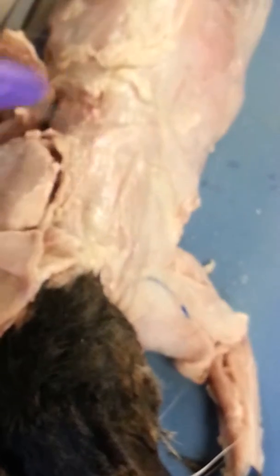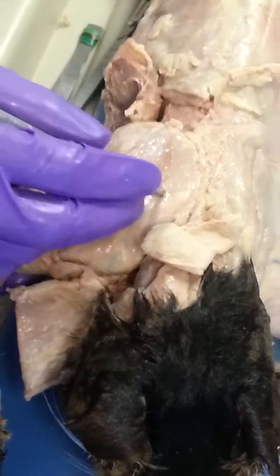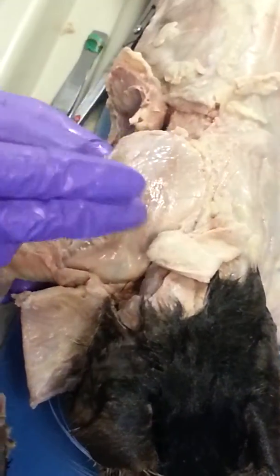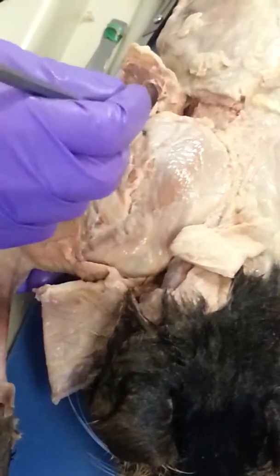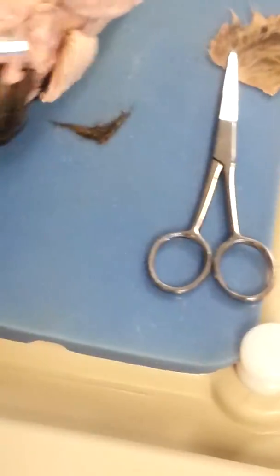So what about the flat sheet on the middle of the back? And what about down the side? And then if we pull back the trapezius, we'll see these. Supraspinatus, good. And our infraspinatus. Rhomboids.